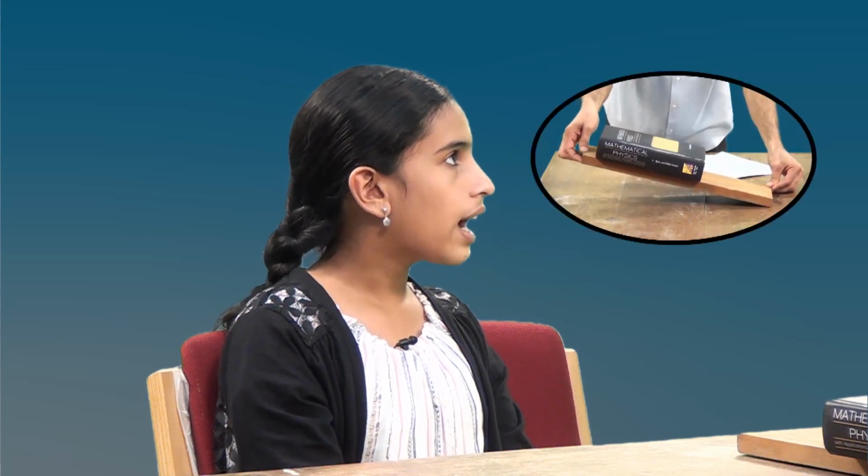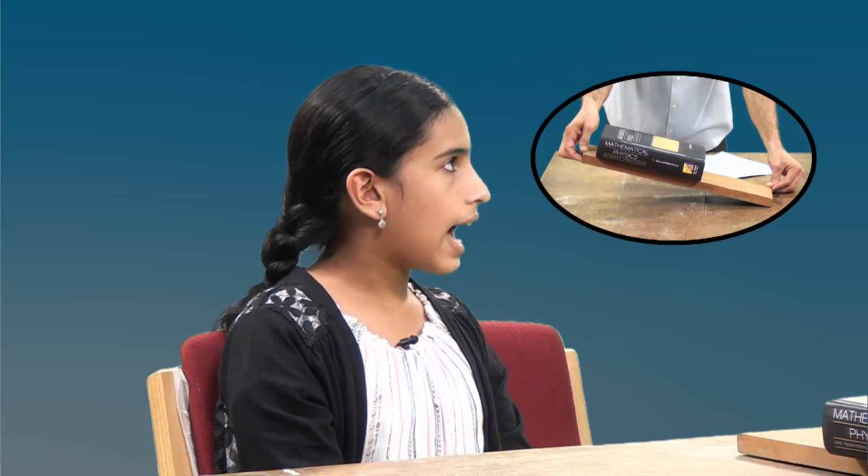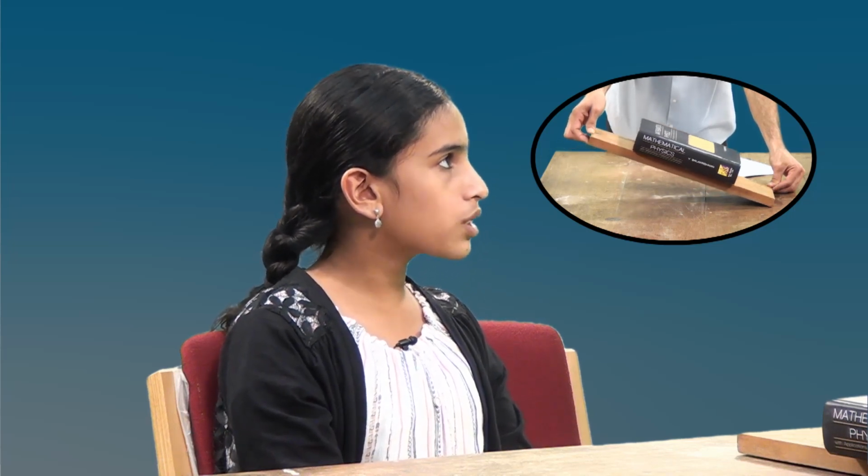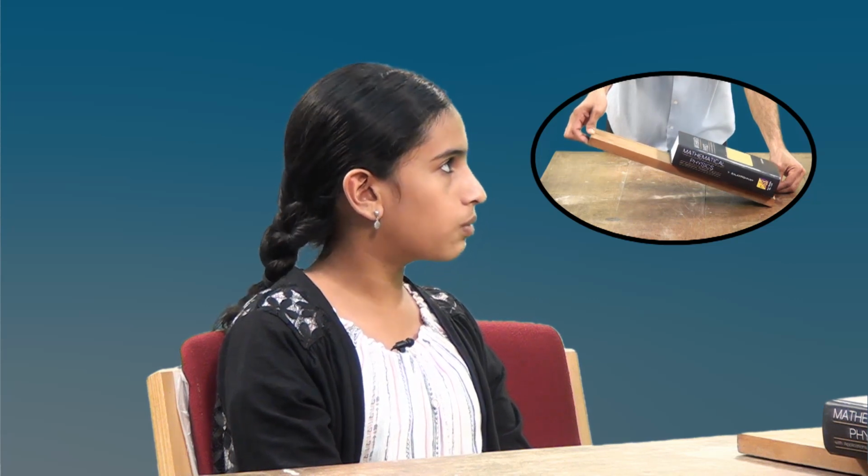When the plank is tilted, the gravitational force tries to move the book down, but the friction opposes it. As we tilt more, the gravitational force is more. The friction also becomes more and the book doesn't slide down. As you told, there is a limit for the frictional force. If we increase the gravitational force further by tilting the plank, the book starts to move and it slides down.